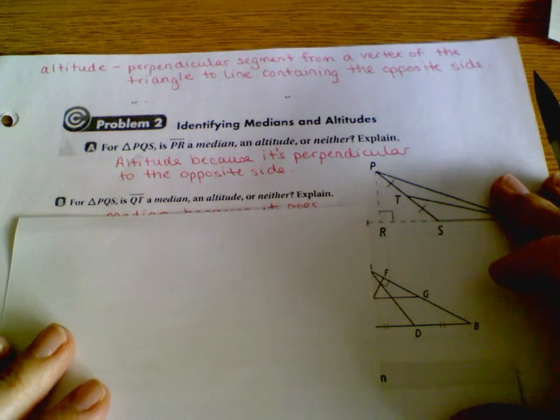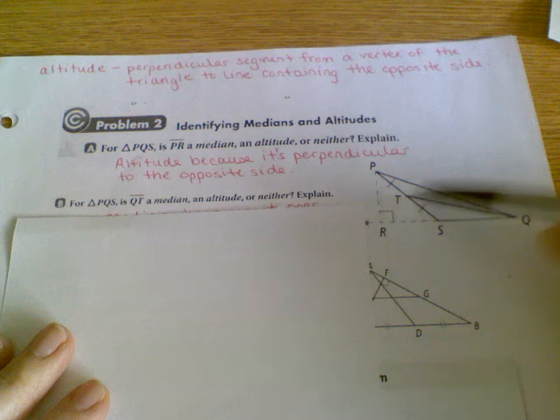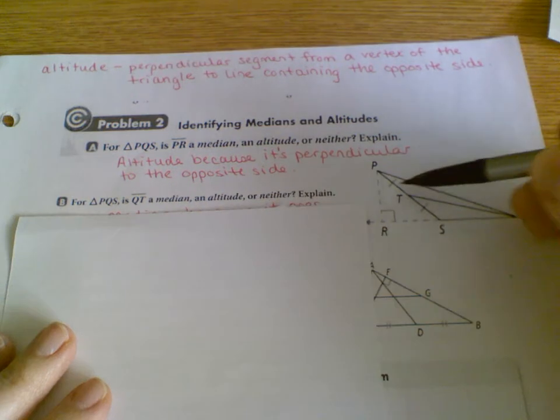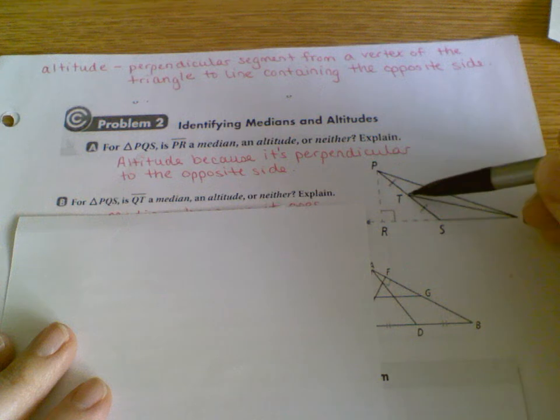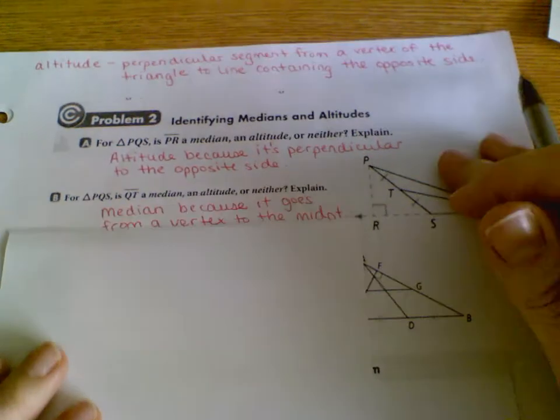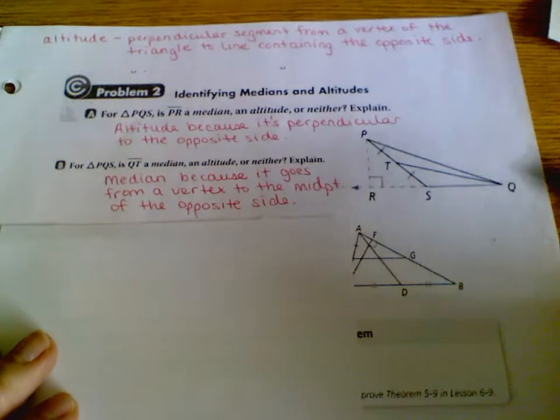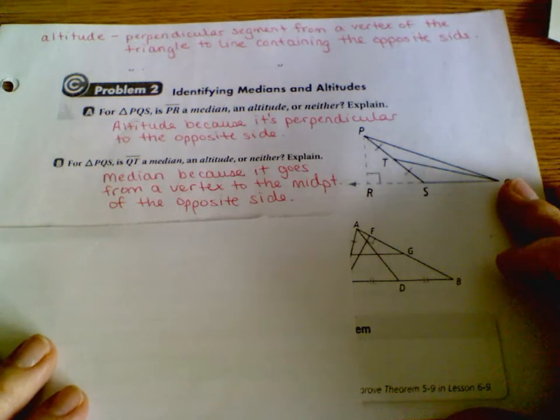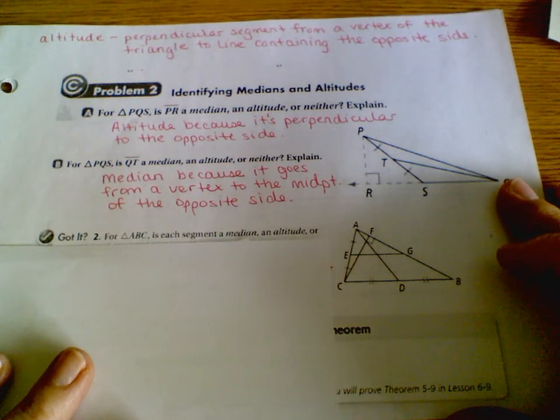The next question says line QT. Which one is that? Well, it goes from the vertex to the opposite side, but I see these tick marks which indicate a midpoint. So that means that QT has to be a median since I see the tick marks that it's connecting to. Alright, you're going to pause the video and try the got it question.